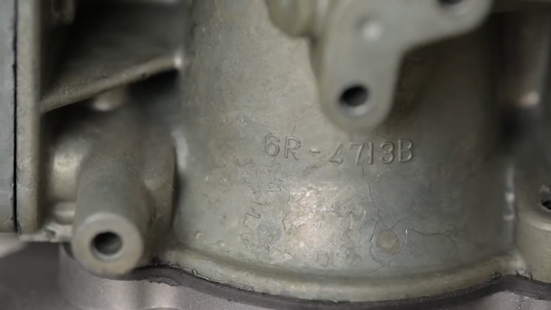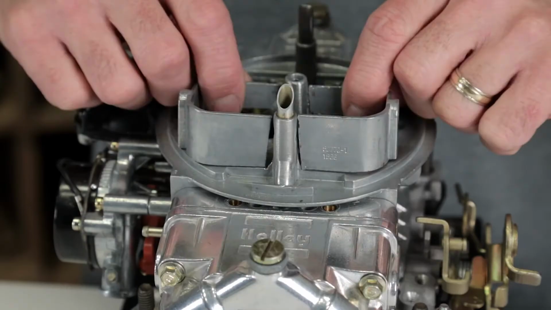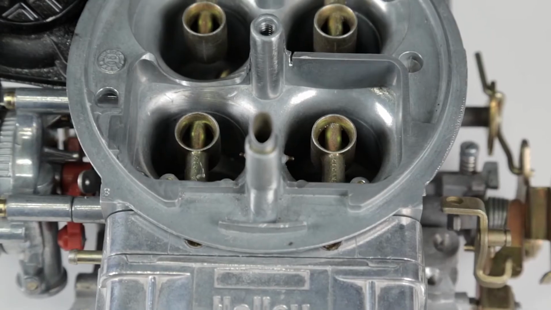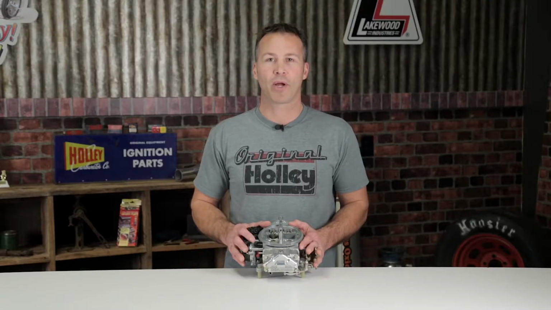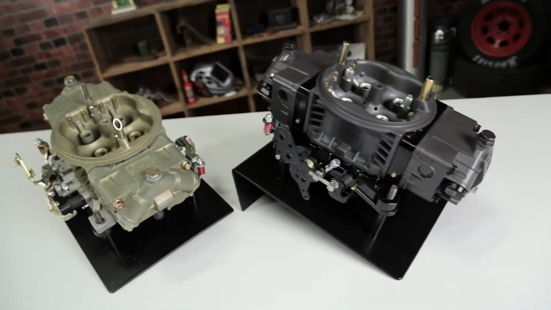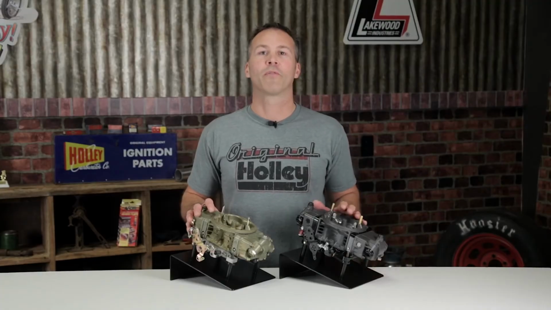What if you find that your carb doesn't have a choke tower? More than likely, someone has cut and removed the choke assembly for performance gains. Unfortunately, they also removed any numbers enabling you to identify your carburetor. You can get some clues by breaking down and inspecting the carburetor, but it will be hard to determine its true identity.